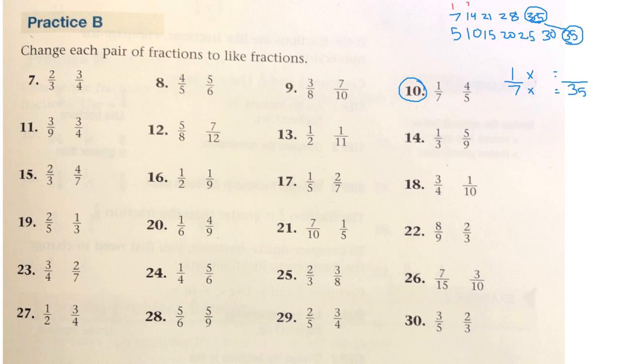Here's 1, 2, 3, 4, 5 of them. So it takes 5 7s to get to 35. Whatever I change the denominator by, you have to change the numerator by the same amount. 5 times 1 is 5.